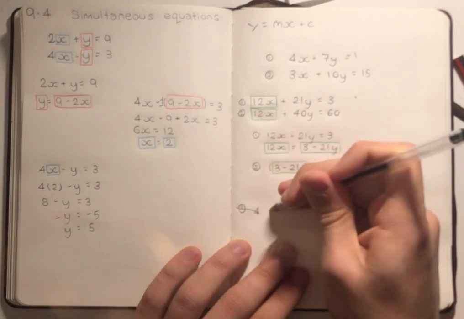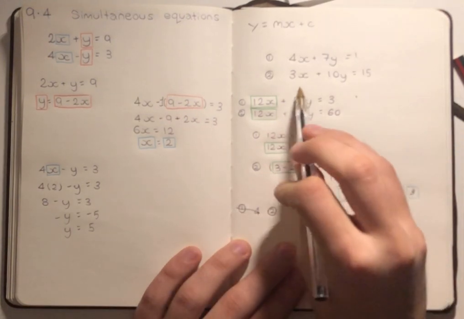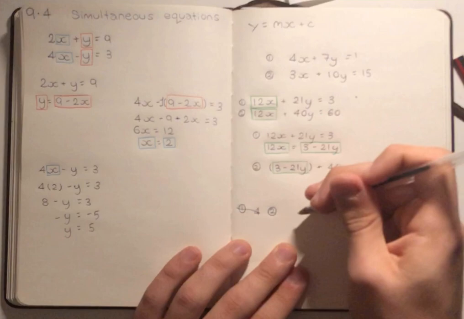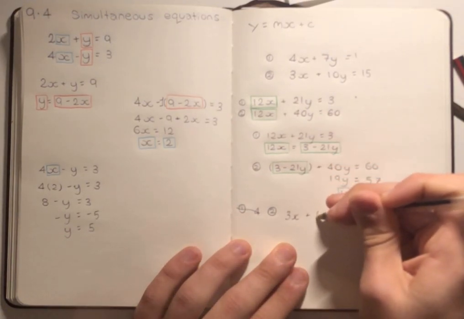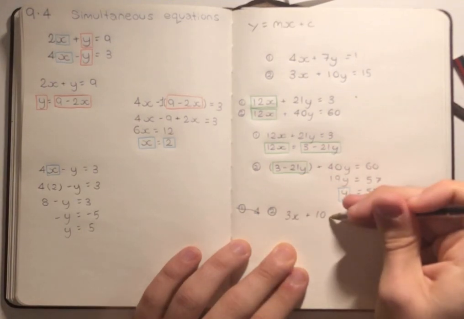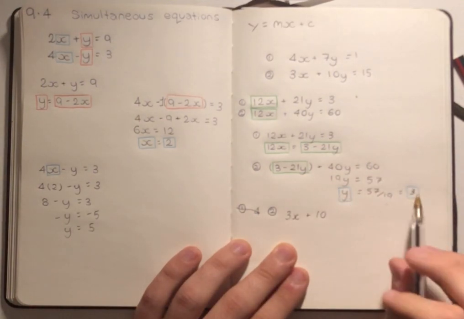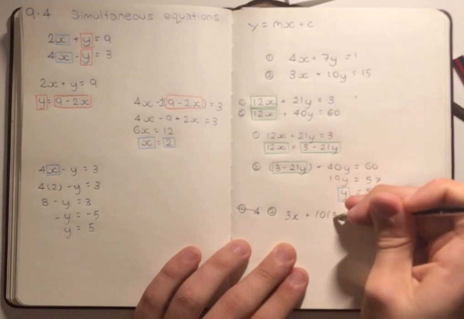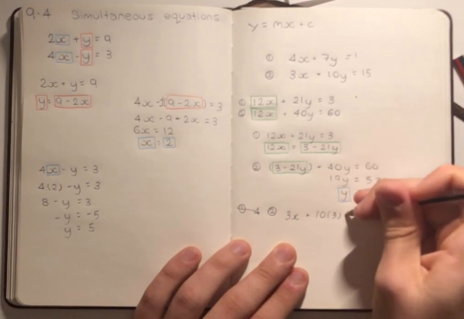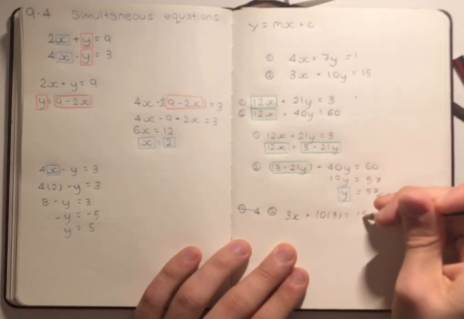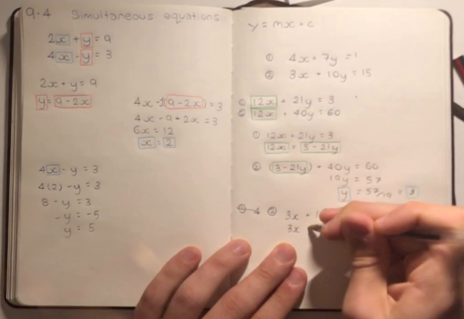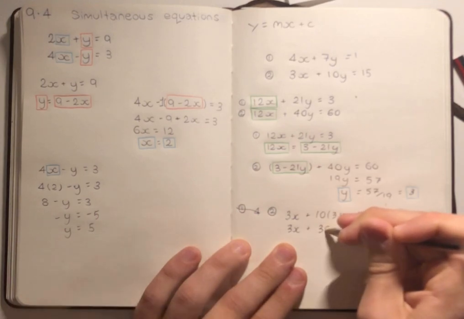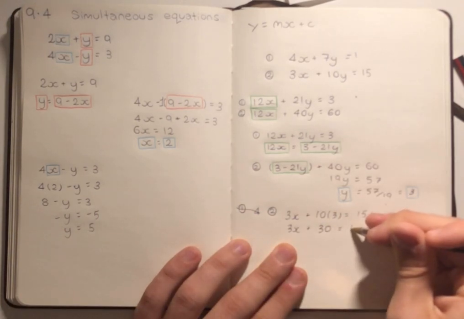I think it'll be a nicer experience if we use equation 2. 3x plus 10y, although we're going to use 3 here. Y is equal to 3, so we can do that. Now, 3x, 10 times 3 is 30, is equal to 15.